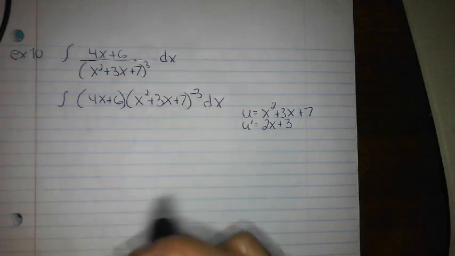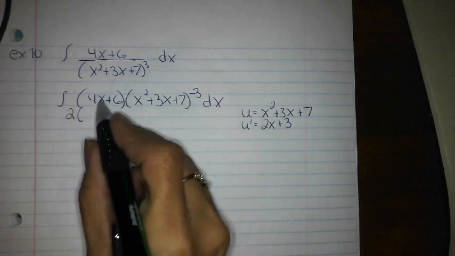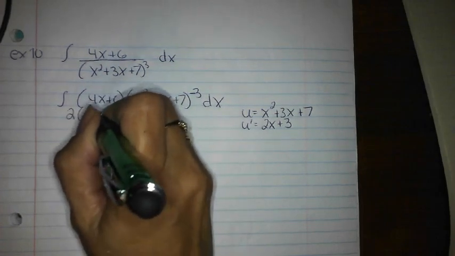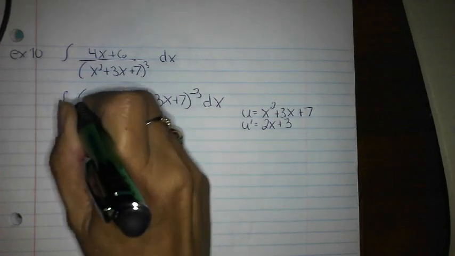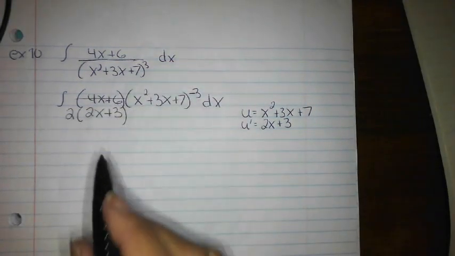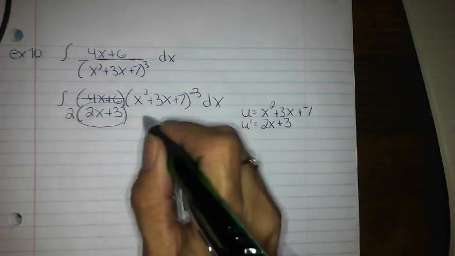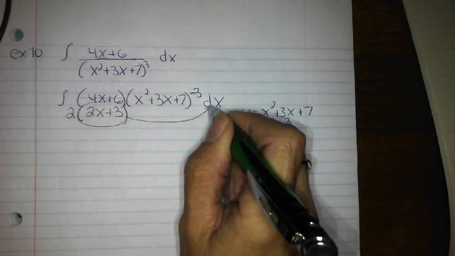Well, yes, you would be. So we're going to take out a 2 from that, and the other factor will be 2x plus 3. So now I can take that whole group of 2x plus 3 and put it over next to the dx.